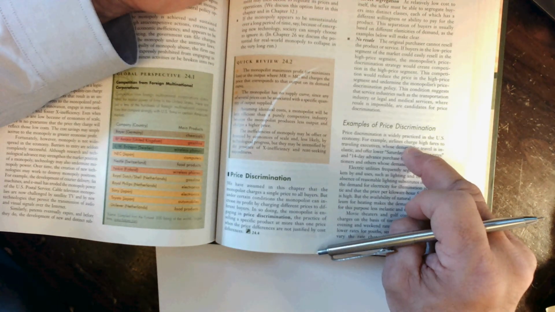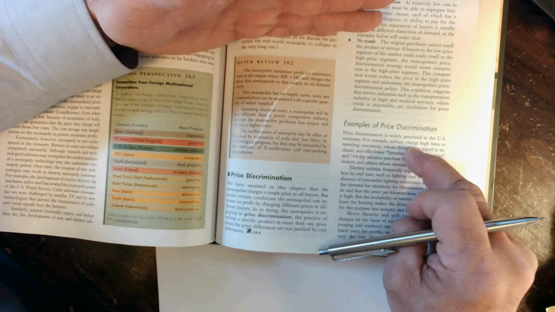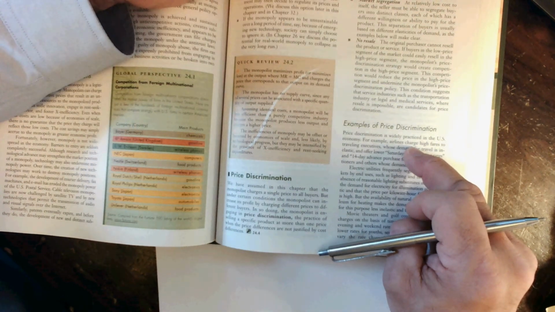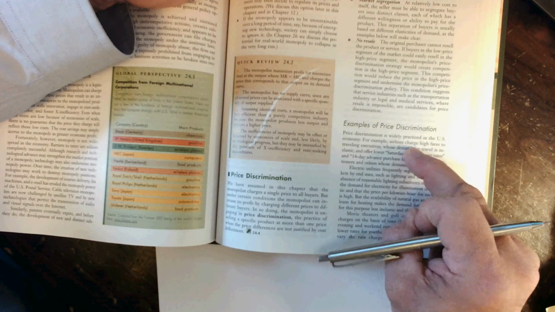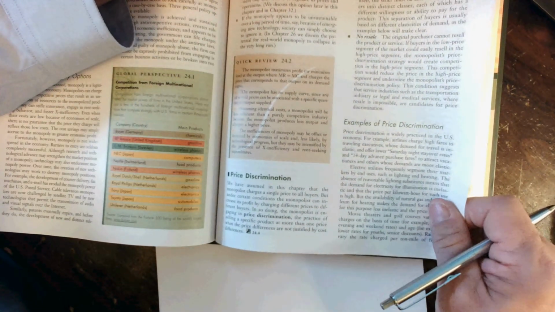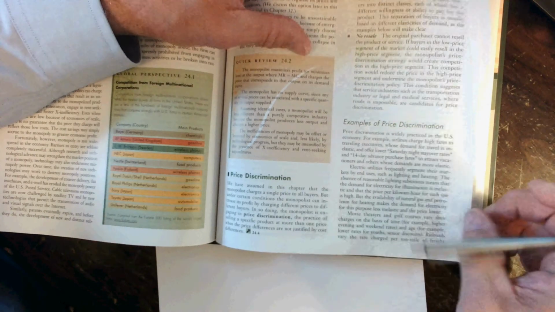So they will discriminate and tell who's the higher value user and the lower value user by the amount of time the person makes the reservation for. The further in the future you make a reservation, the lower fare you'll get, and that pertains primarily to vacationers. In the short amount of time, the higher fare you'll pay, and that pertains primarily to business users.